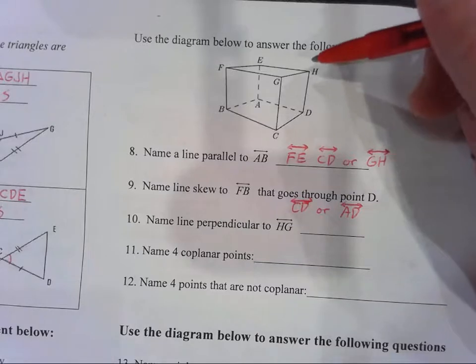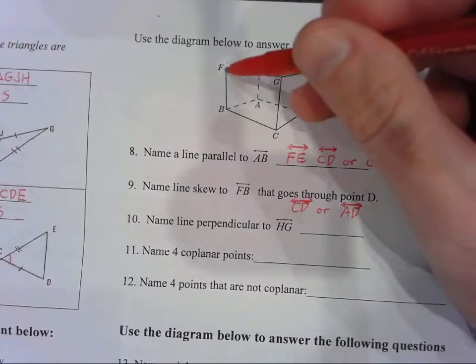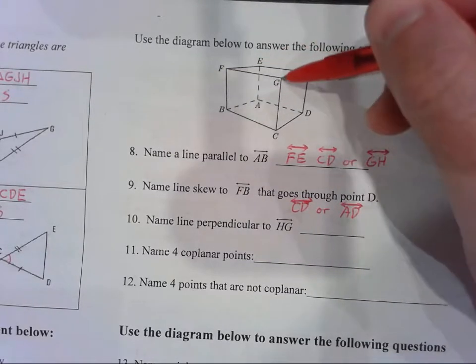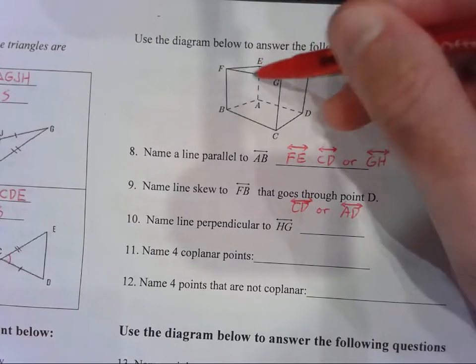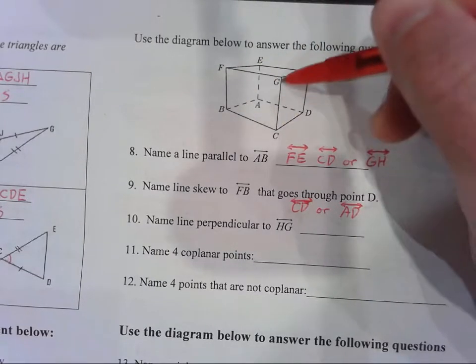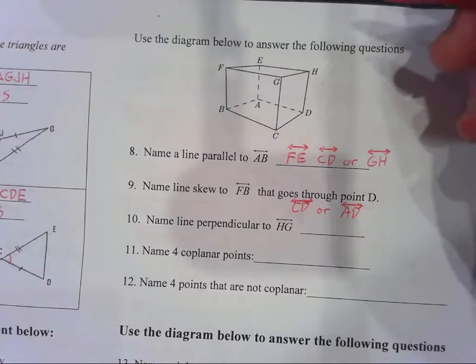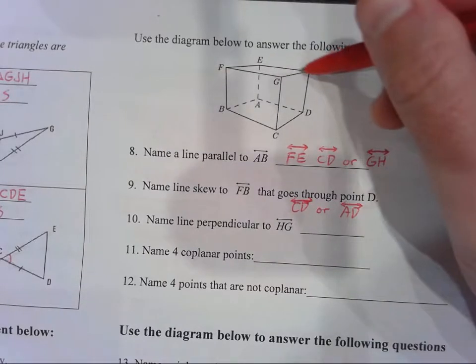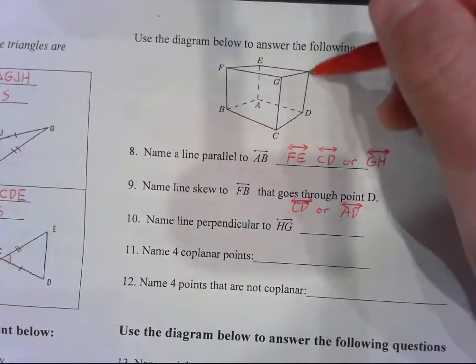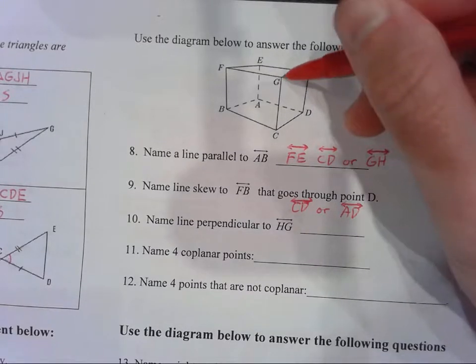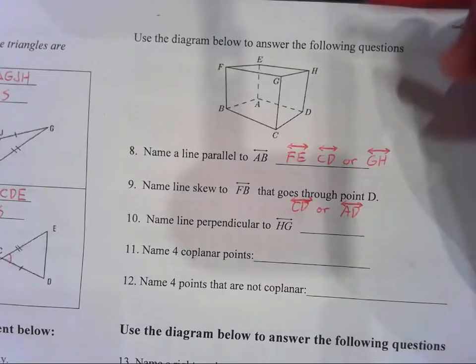So any of these sides, edges that meet HG, FG or GC, both of them will be perpendicular to GH. Or on the back side of the box, EH or HD, they both intersect at H, and so they are perpendicular.